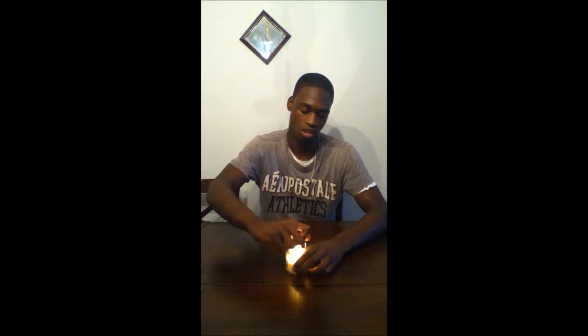And once we put the lid on top, the candle goes out. So that's an example of endothermic reaction.